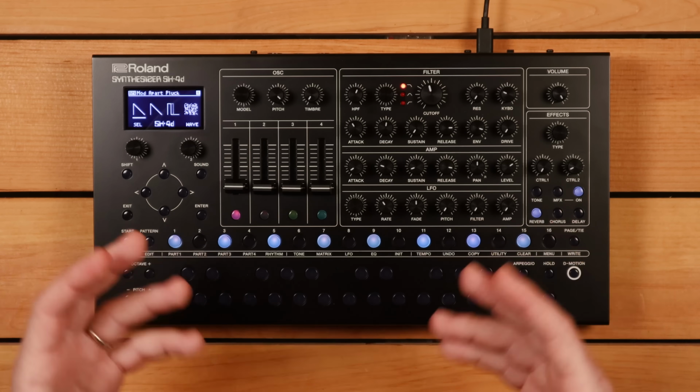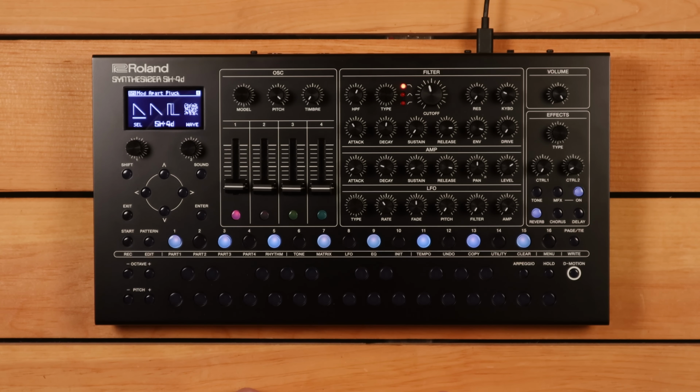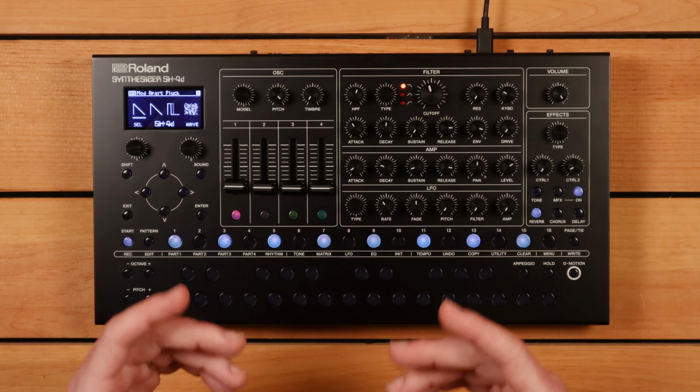You can check out the full list of improvements and new features on the SH-4d Update and Drivers page, and dig into the updated owner's manual for even more details.